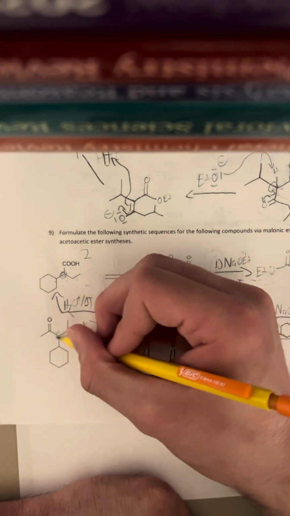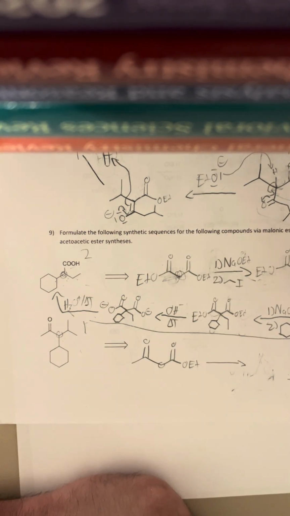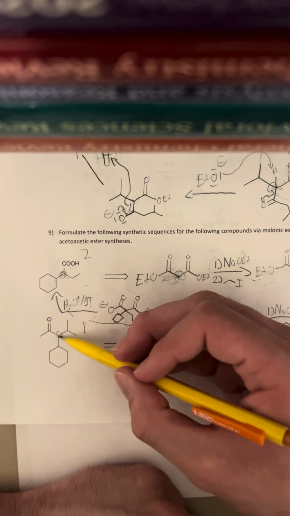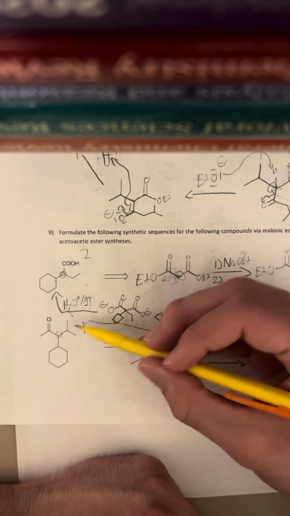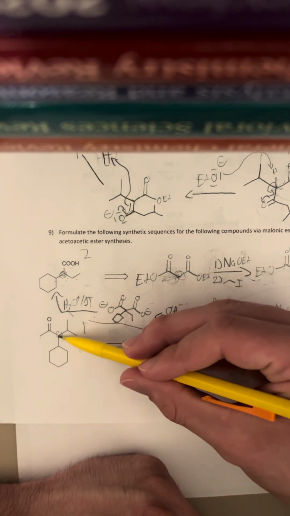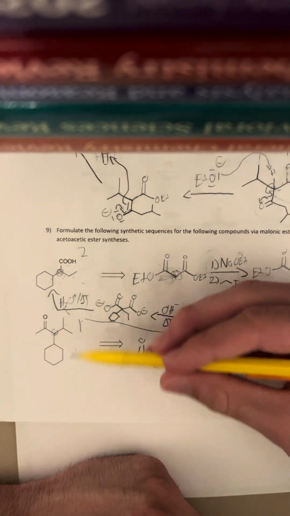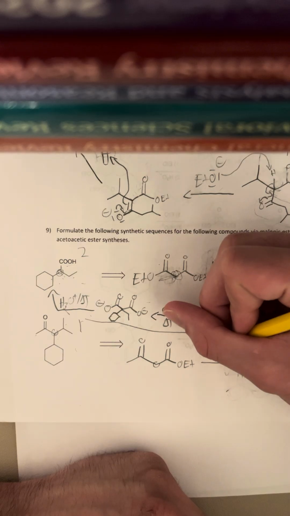Let's identify our alpha carbon. It's right here. All right, this isn't the alpha carbon. It is an alpha carbon, but it's not the alpha carbon. All right, it's the carbon right in the middle. That's this one. This is going to link to two different alkyl groups, and we're going to need to install those. So we have an isopropyl group, we have a cyclohexyl group. Let's install this isopropyl group first.